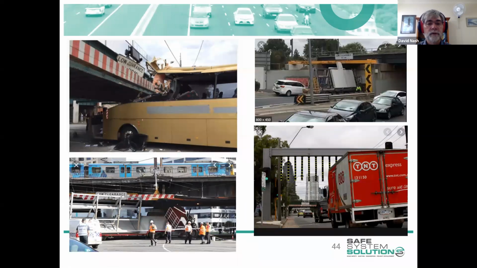And any of you who've kept your eyes on the media about what's happened at the Montague Street Bridge over several crashes, it's just appalling, really. But also a demonstration that signs are not 100% effective. Just because there are signs there doesn't mean everyone is looking at them considering, oh, how high is my truck today?